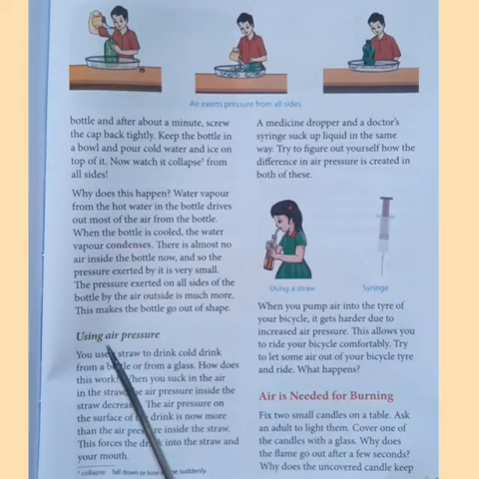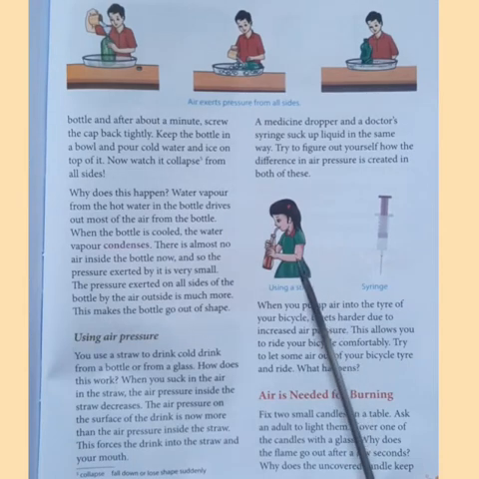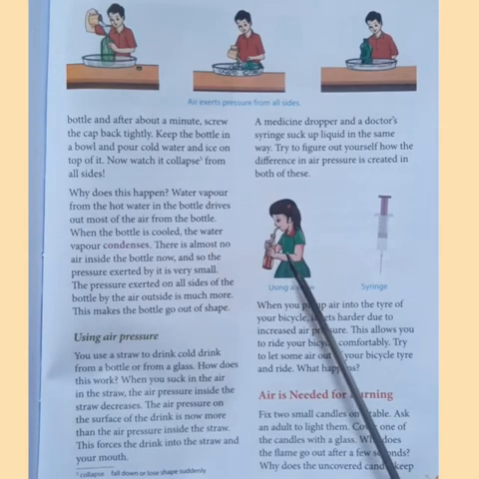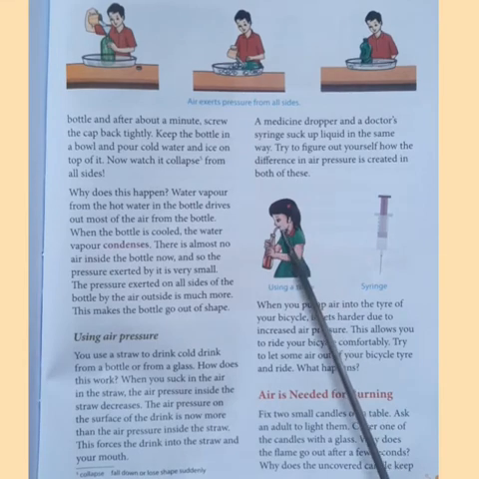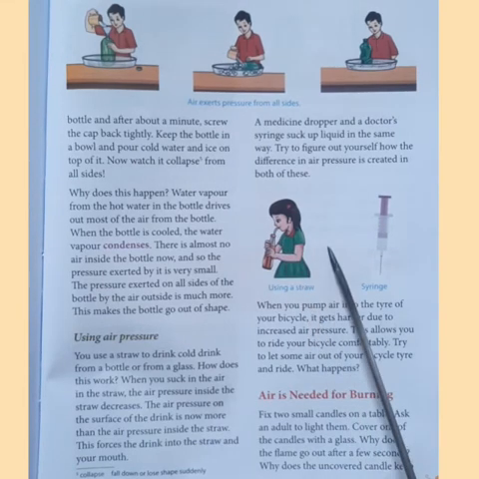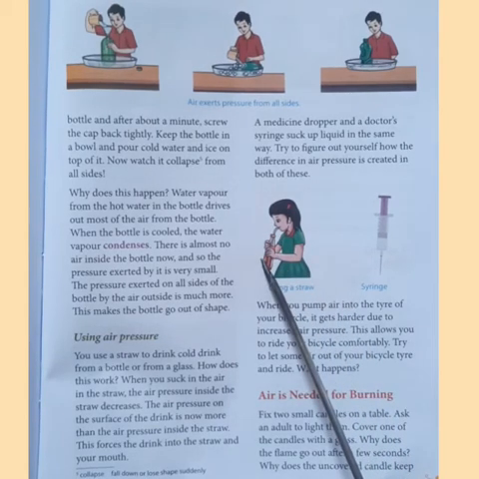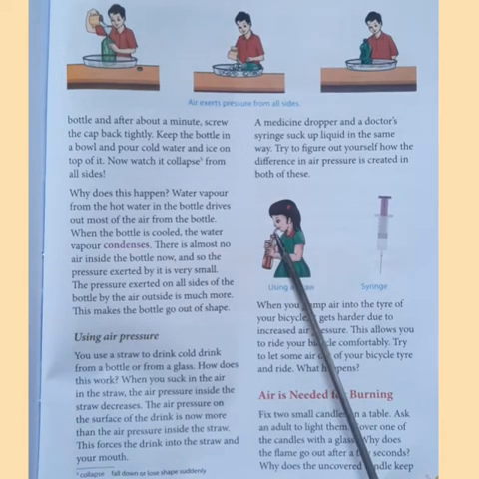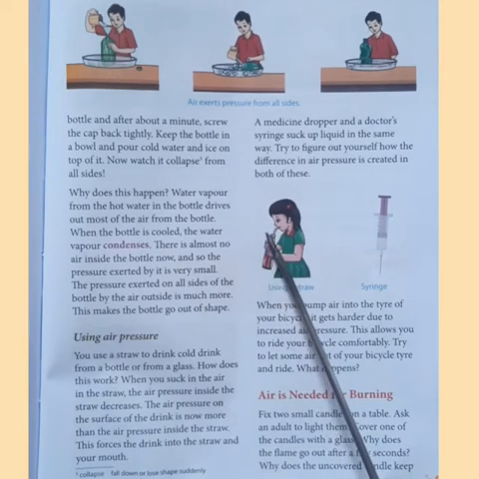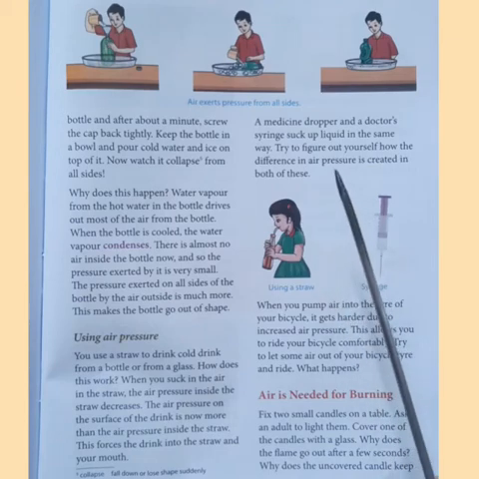Air pressure is used for many of our activities. For example, we use a straw in order to drink juice or milk from a bottle or a glass. When we suck in air from the straw, the air pressure inside the straw becomes less. The air pressure on the surface of the drink or the juice will be more than the air pressure inside the straw. So this will force the drink into the straw and it enters your mouth. The same thing happens with a syringe or a medicine dropper.